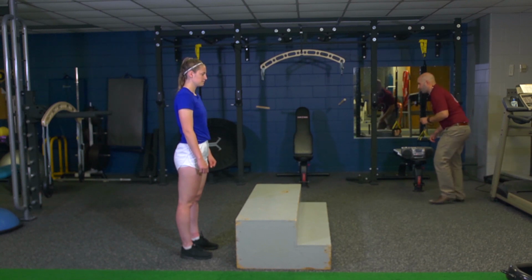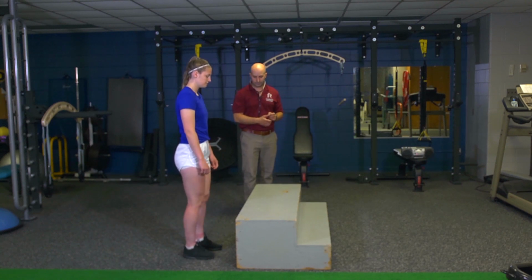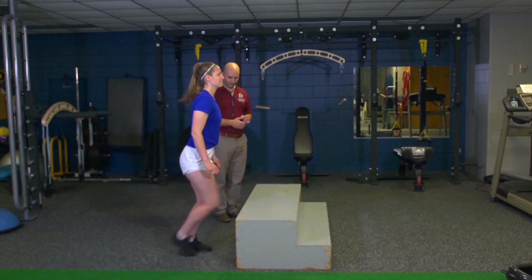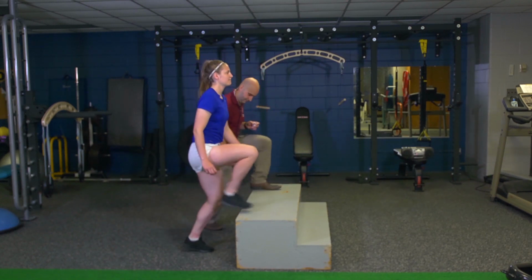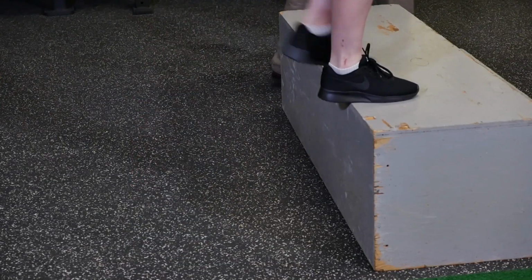This is stepping exercise, stage 8 for women. Be prepared to step to the music. 3, 2, 1. Step up, step down, step up, step down, up, 2, down. There you go, perfect. Up, 2, down. So there's only a 2 count up, 2 count down.